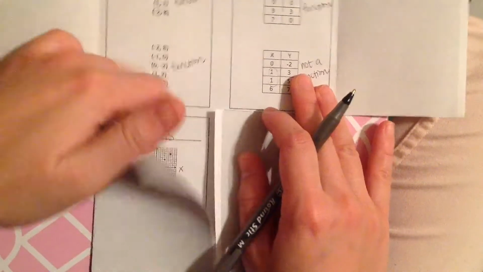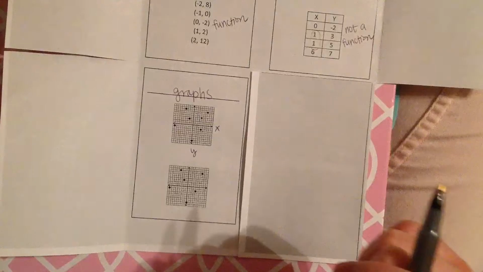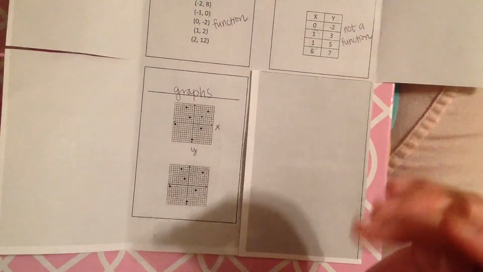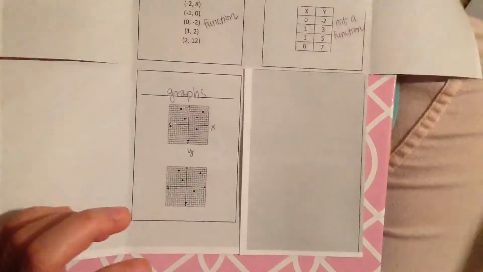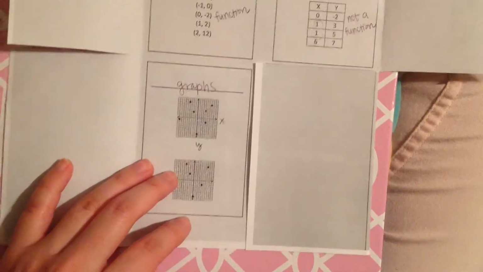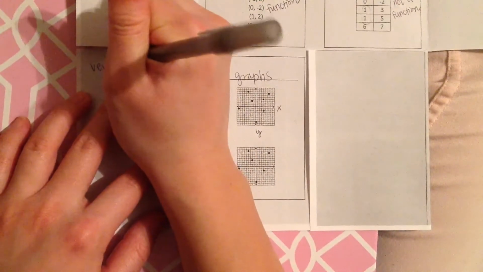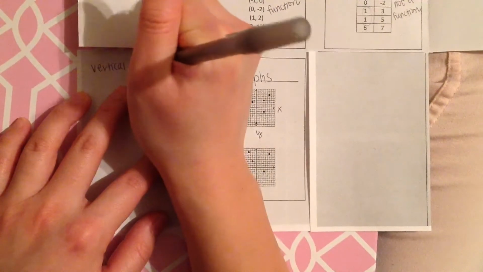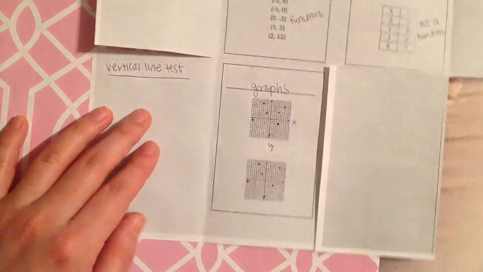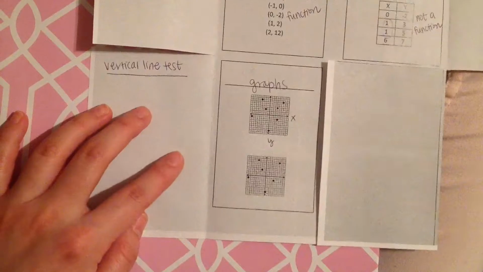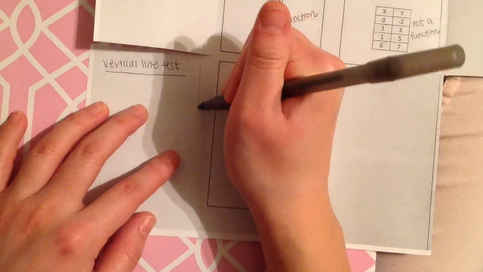Now, let's look at these graphs. Because the numbers aren't just listed out for us as x, y, x, y, you might think it's a little more challenging to find whether or not this is a function. But really, there's something that can help you very quickly. It's called the vertical line test. Now, what is a vertical line? I hope you know it's a line that goes up and down.